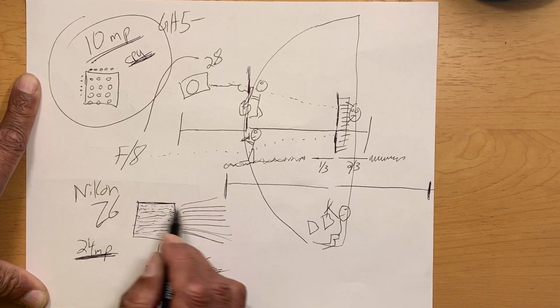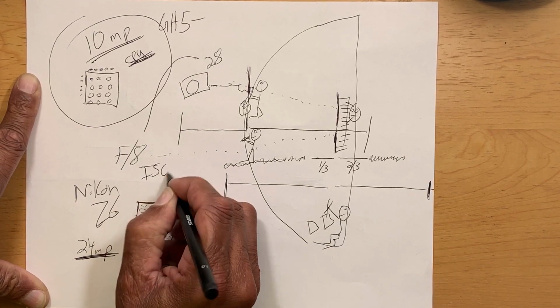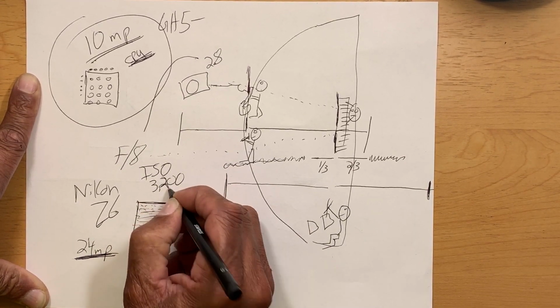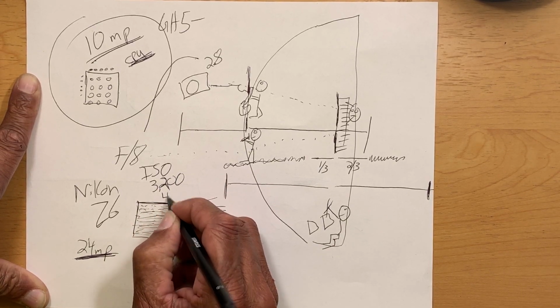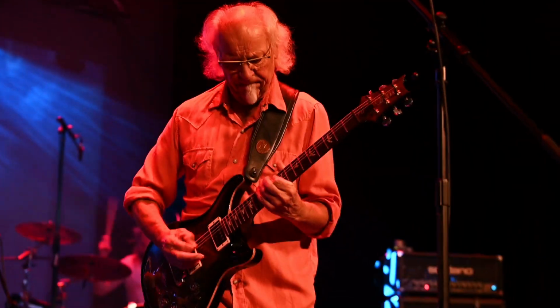The sensor is also capable of handling much higher ISOs. I'm going to be shooting tonight at a base ISO of about 3200 and going up to 4000 regularly. And that gets me footage that looks like this.